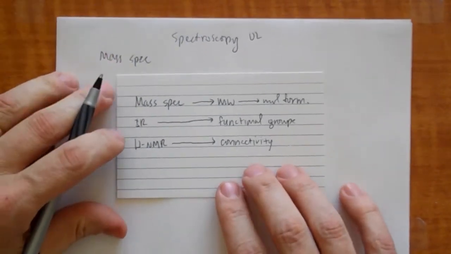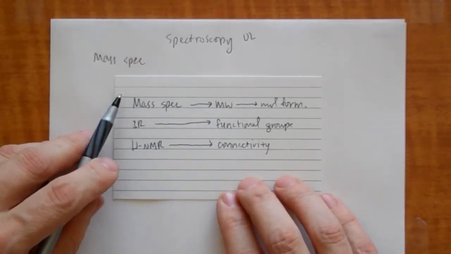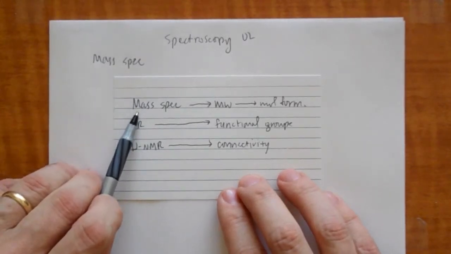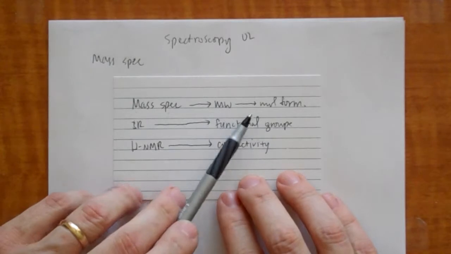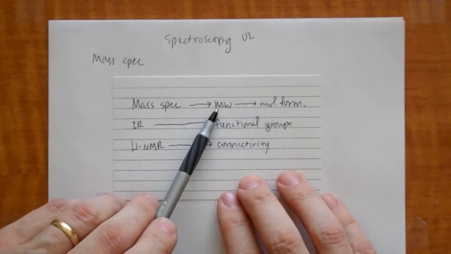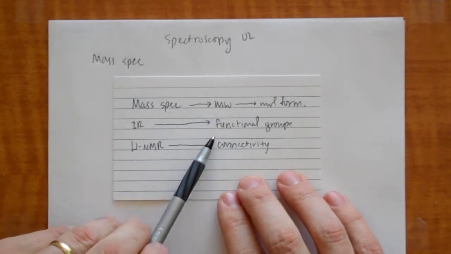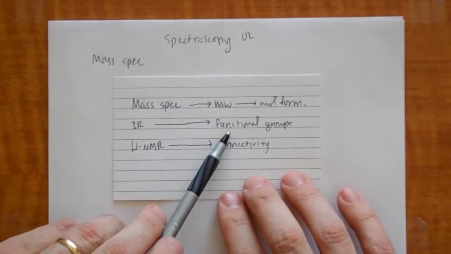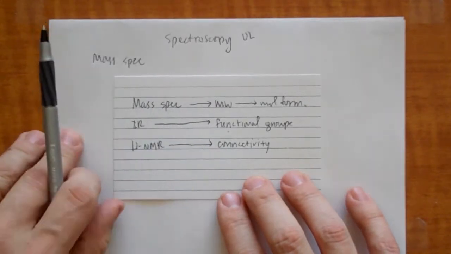Okay? So let me again say that suppose we have a structure. If the main purpose of mass spec is to identify the molecular weight, from which we can oftentimes get the molecular formula, let's consider a couple compounds that have the same functional groups and the same connectedness but different molecular weights.